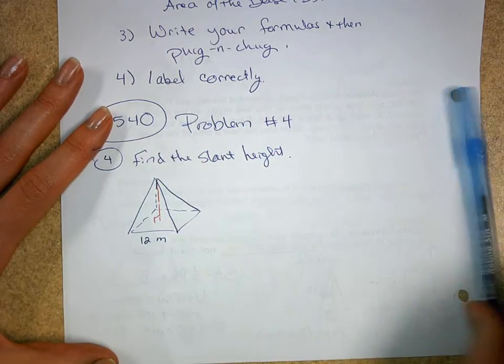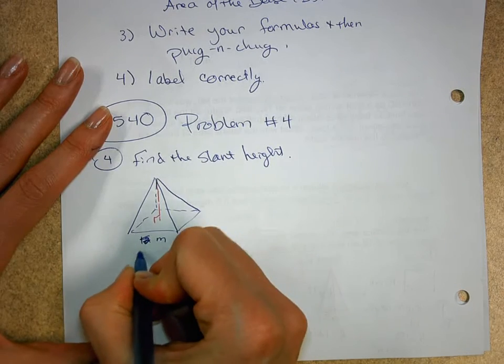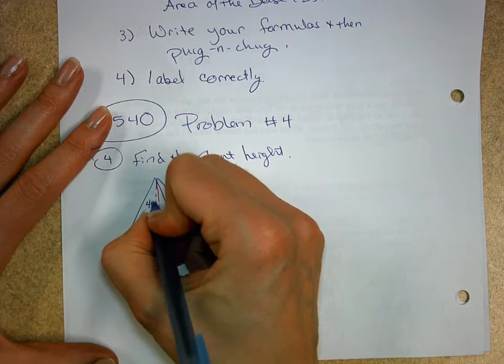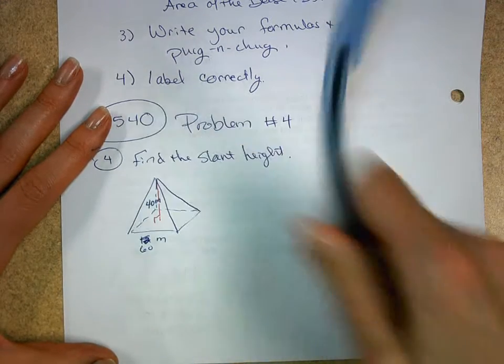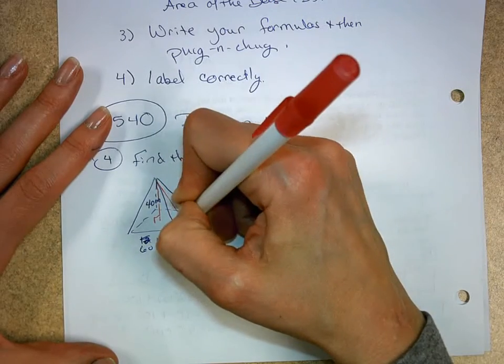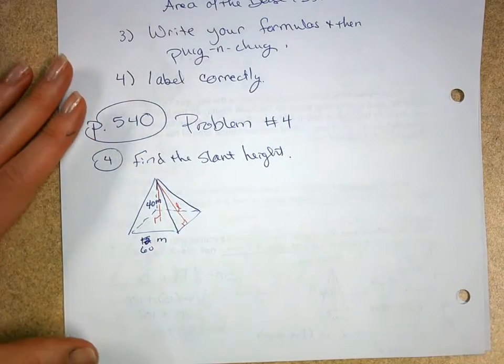Oops, I just did that one wrong. That should be 60 meters. I looked at a wrong problem. All right, that's 60 meters, excuse me. And when I draw this in, this is 40 meters. Now, we're supposed to be solving for the slant height. That goes right there. Okay, well, how am I going to do that?